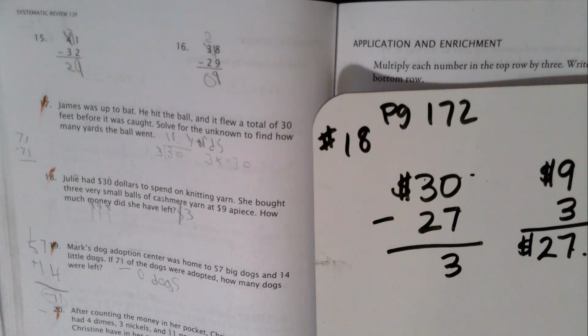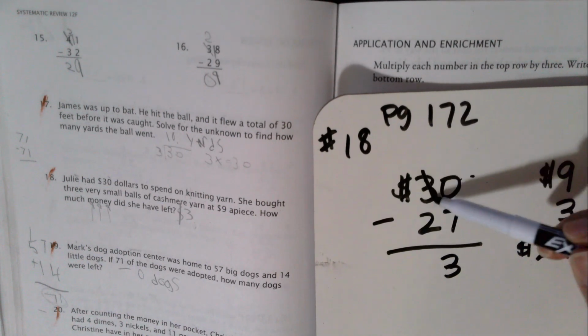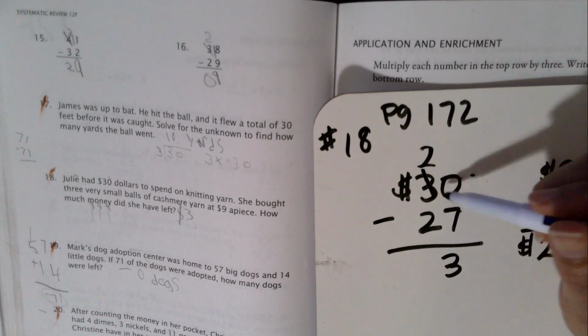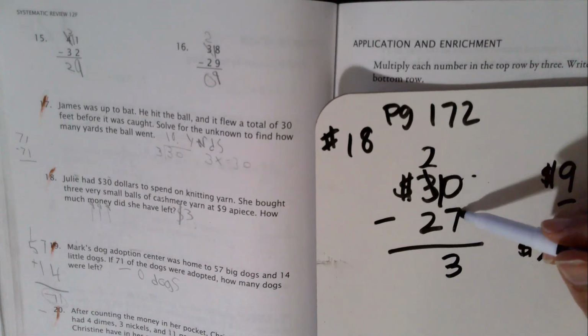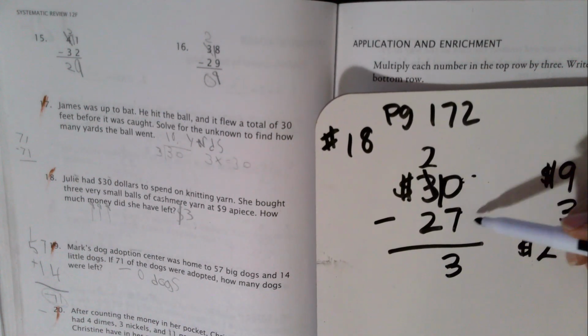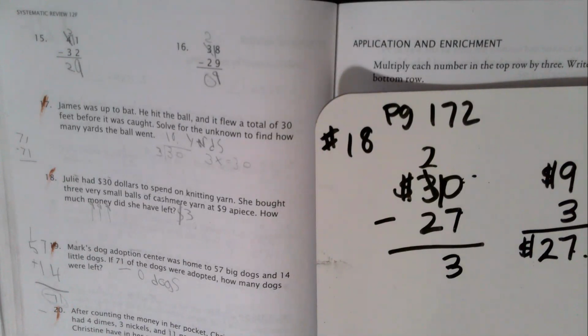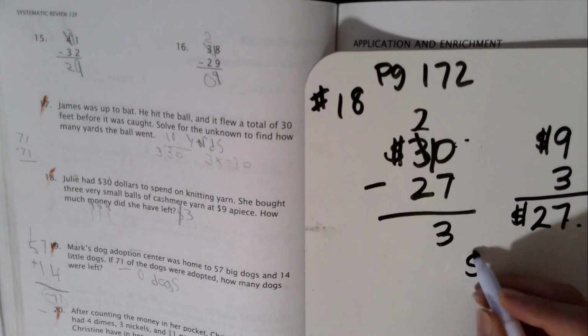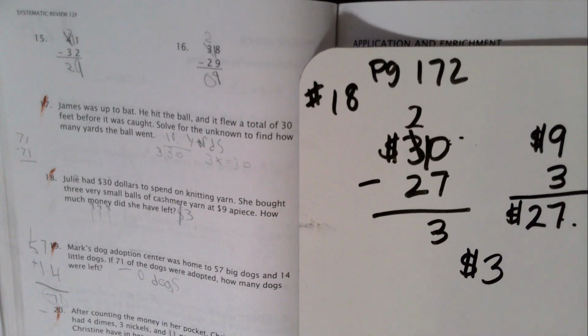If you go ahead and borrow, then this becomes a 2, and this becomes a 10. Again, the other part of 7 that makes 10 is 3. So 10 minus 7 is 3. This is 0, and then you get 3. So $3 is how much Julie had left.